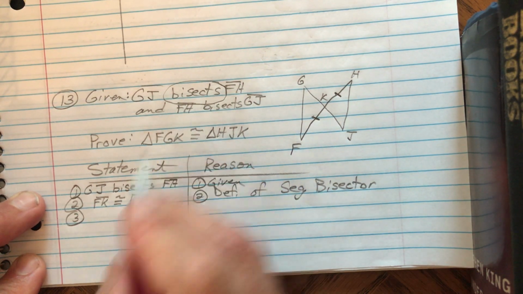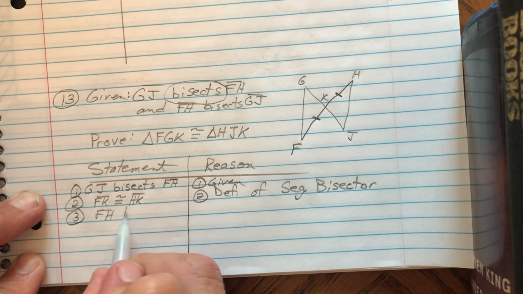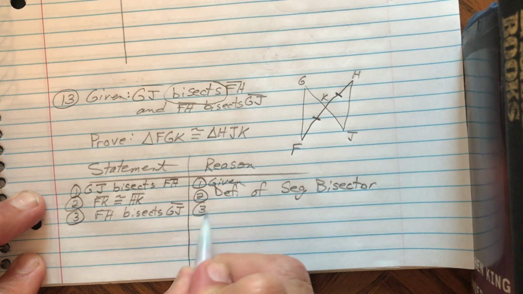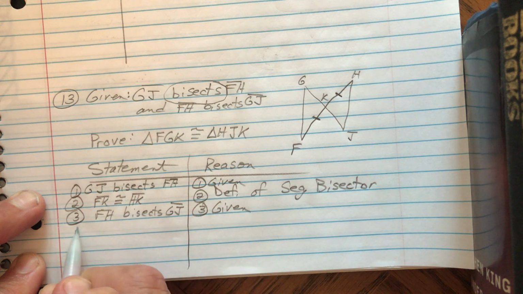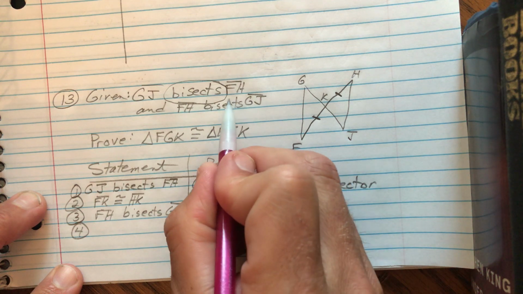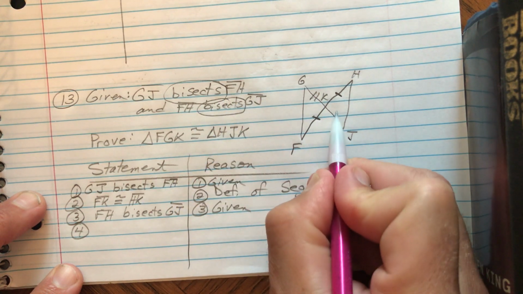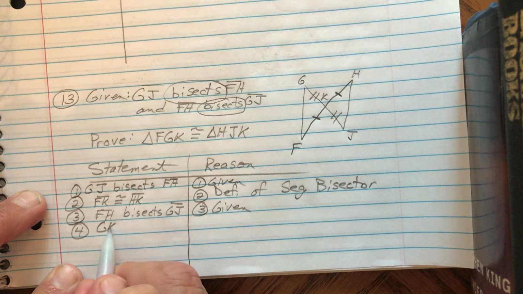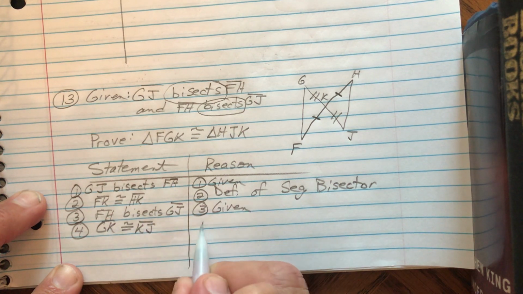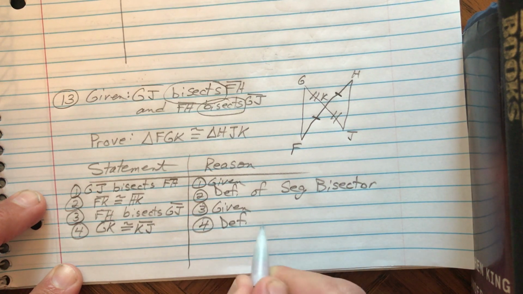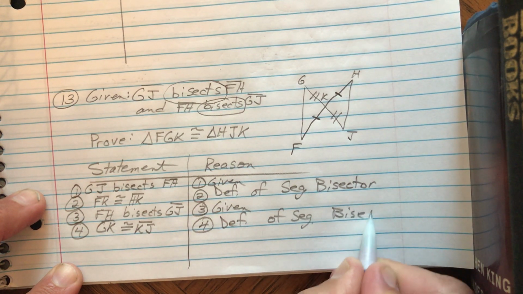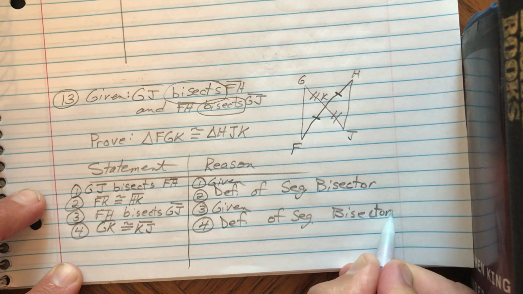Now likewise, it says FH bisects GJ. That is also given to us. So what that produces, similarly, if FH is doing some bisecting as well, that means that these two parts are congruent. So GK is congruent to KJ. Again, by the definition of a segment bisector. Words are so important in geometry. Now we're almost there.